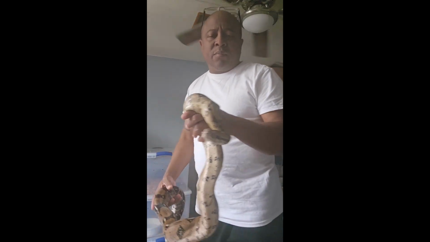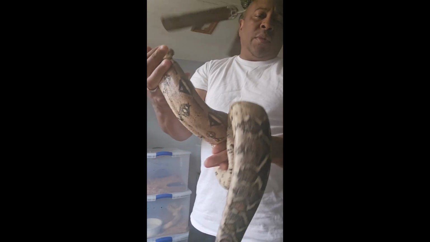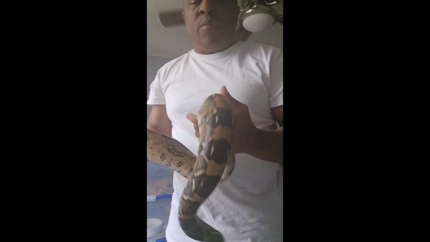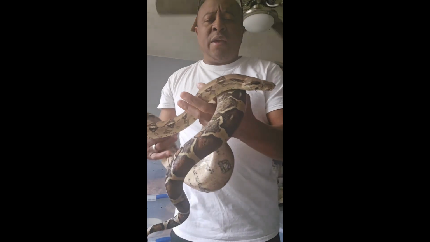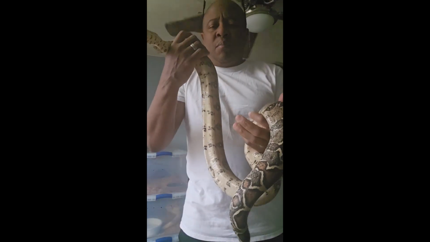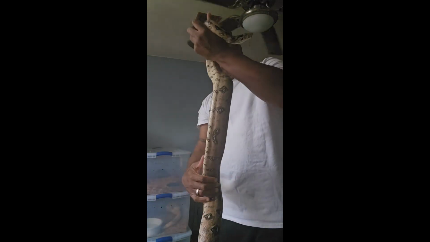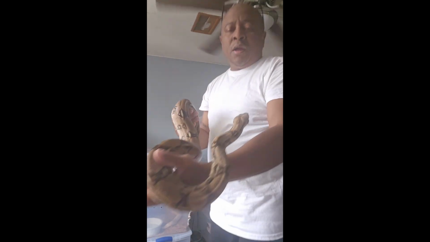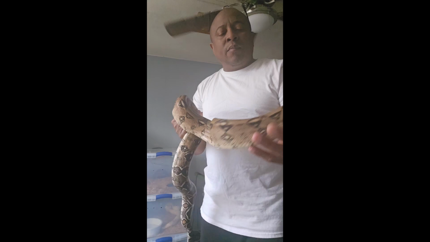This here is Pandora. This is my normal female. By the looks of her, she looks like she may be getting ready to go into the shed. But this here girl, she's a normal. I don't think she has any other heterozygous traits in her that I know of. But if I was to breed a Kahl Albino to this normal, all of the offspring will come out looking normal, looking like her.